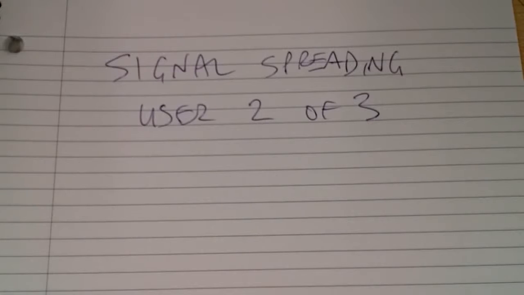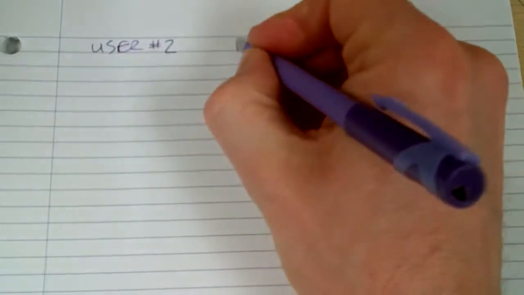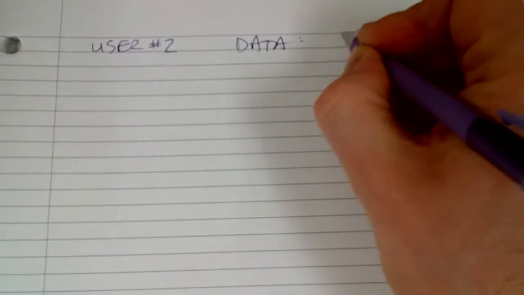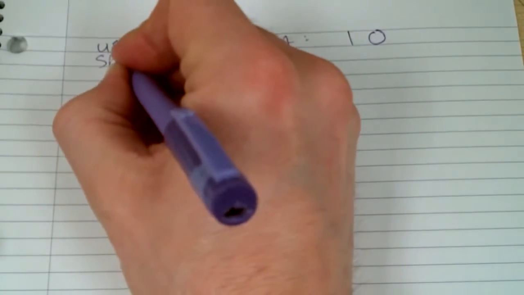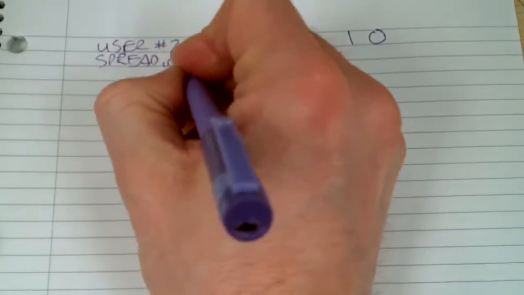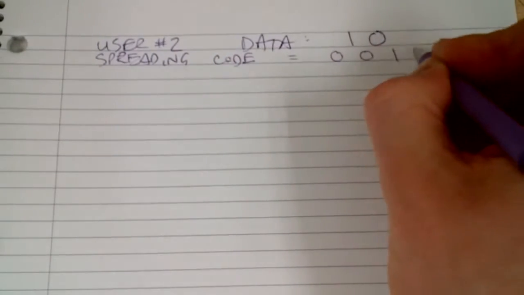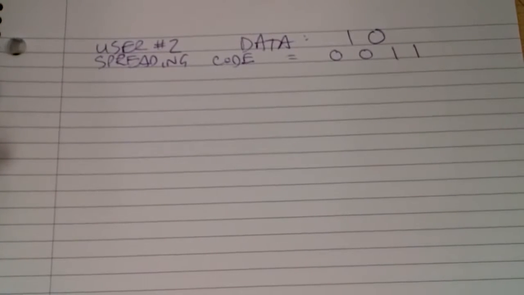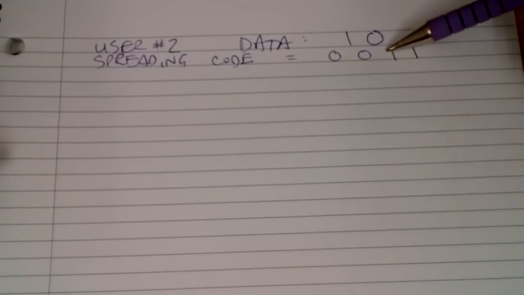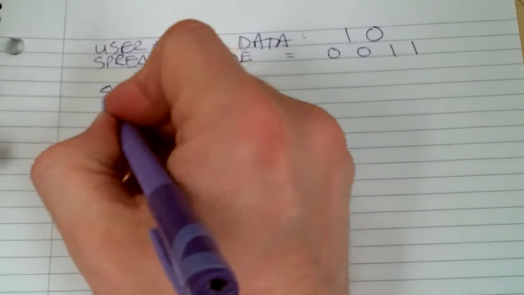Good morning. So we've already spread user 1's data, and now we're going to do the same with user number 2. So we have user number 2, and user number 2 has some data. The data, 2 bits, 1 and 0. And user number 2 has a spreading code as well. So we're going to spread user number 2's data the same way we did with user number 1, except the data is different and the code is different. So, spread the signal.